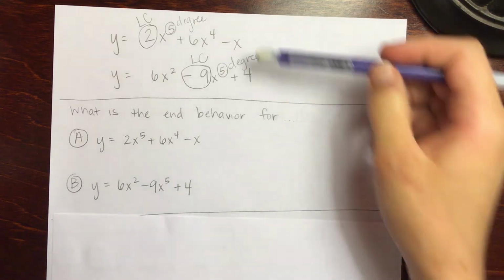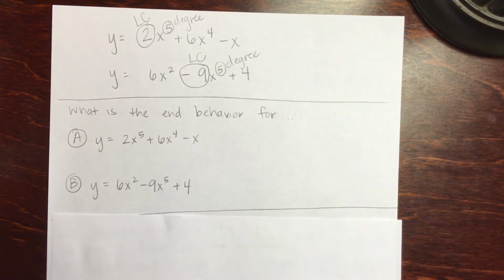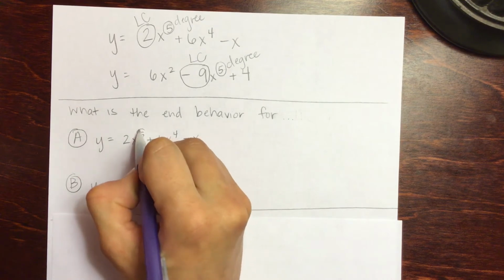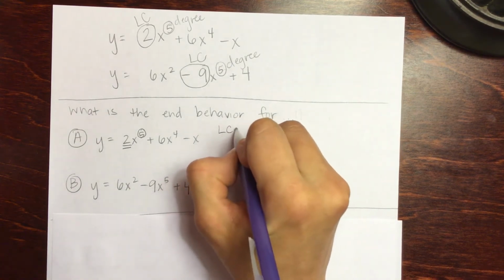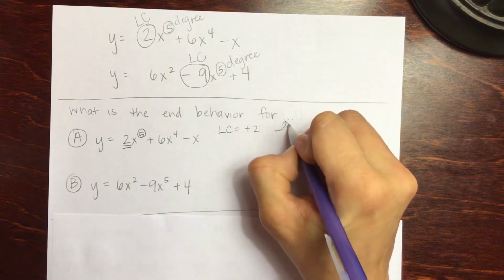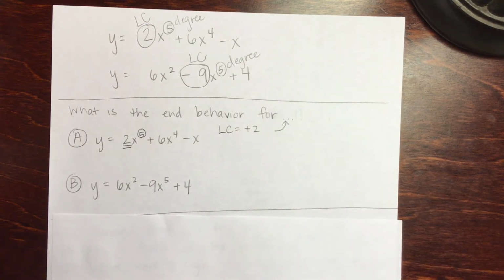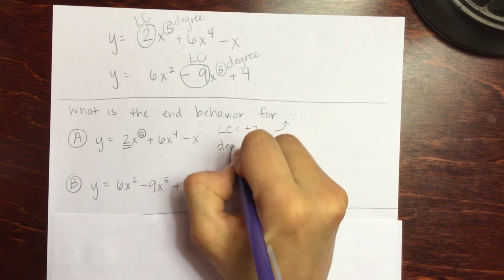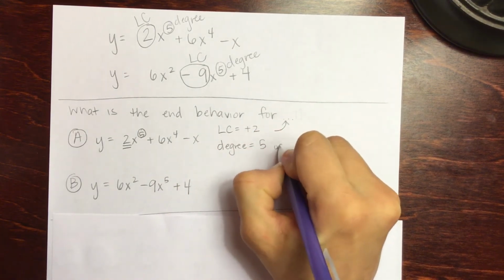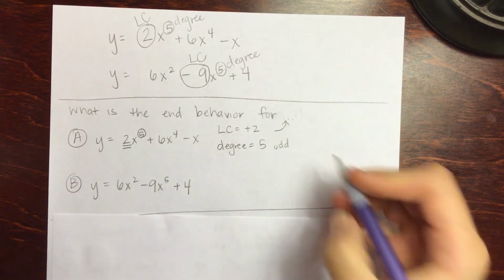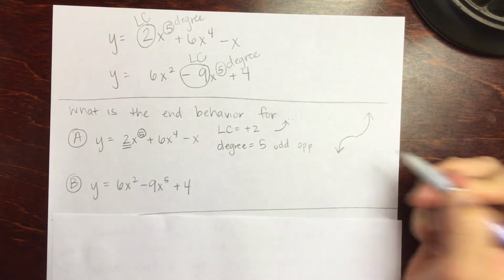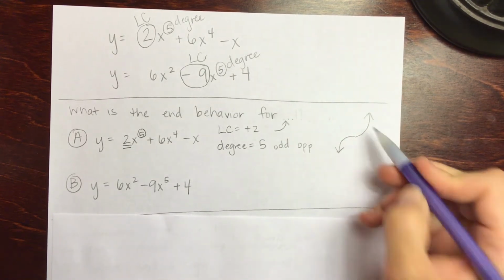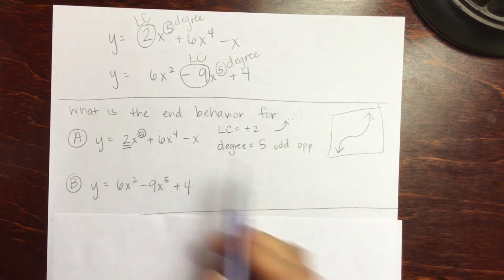What is the end behavior for those first two examples that we looked at? Okay, example A, my biggest exponent is the 5 here. So that means the 2 is my leading coefficient. It is positive 2, which means the right-hand side of my graph is going to point up. Positive points up. My degree is 5. That's an odd number, which means they're going to point in opposite directions. So if the right-hand side points up, that means the left-hand side is going to point down. And that is my end behavior for this graph.